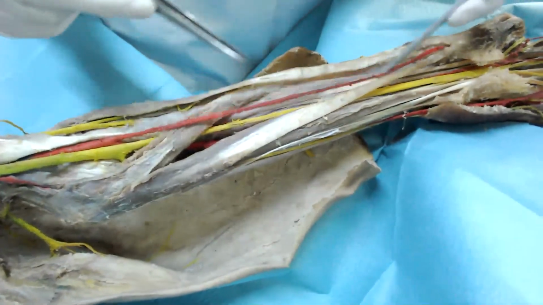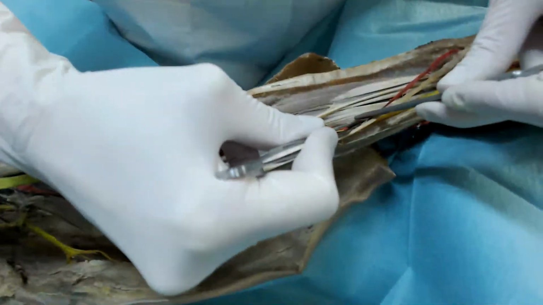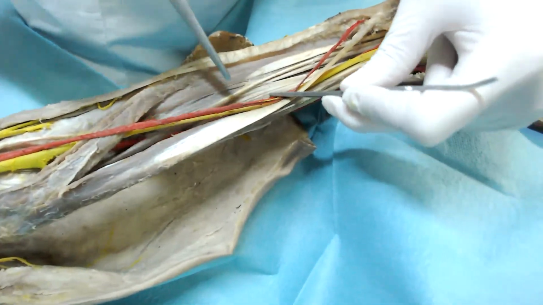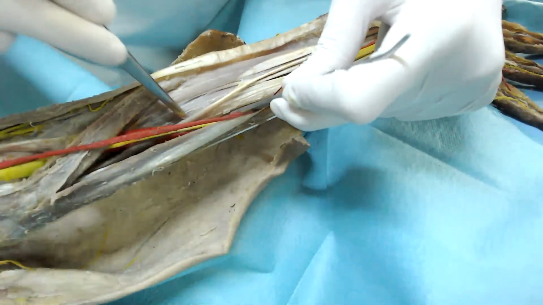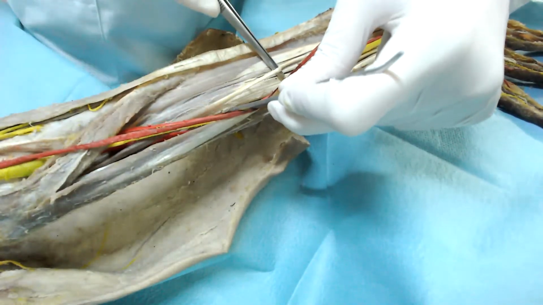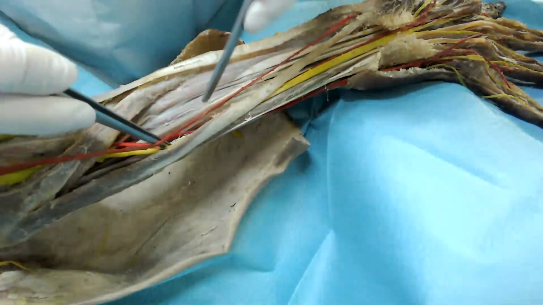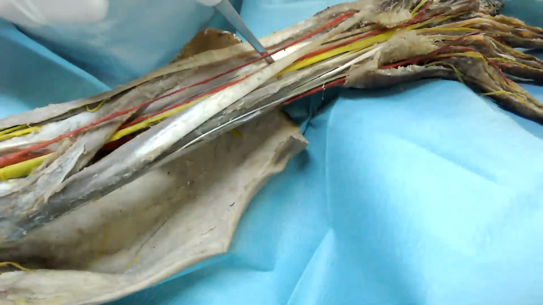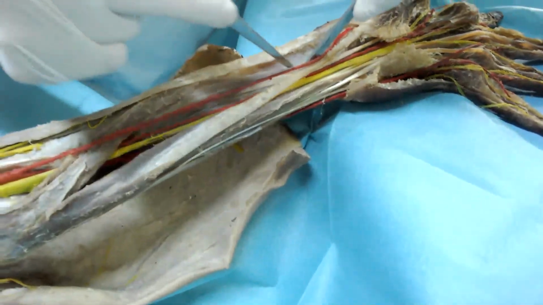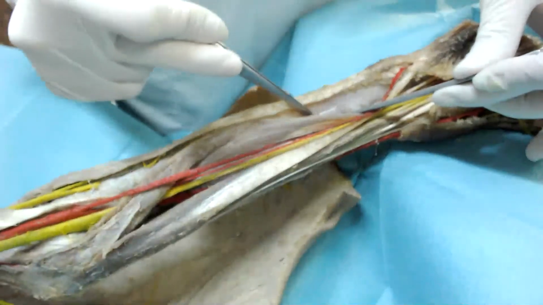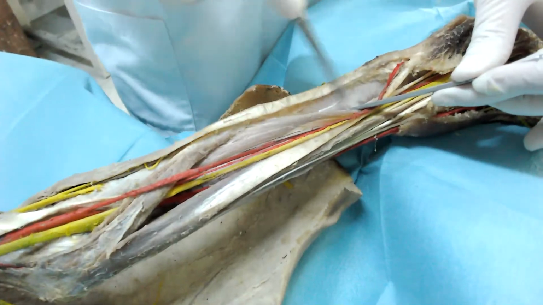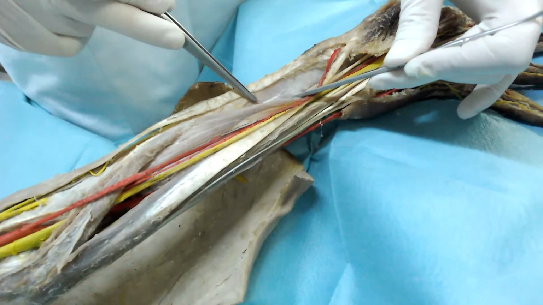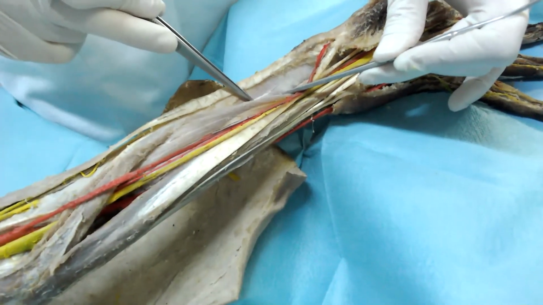If we go even deeper, you can see it here. Oops, sorry. Let's move that just a tiny bit. You can see this muscle. It's the flexor pollicis. If we move all this aside, deep to them, the deepest actually, it's a quadrangularly shaped muscle. This is called the pronator quadratus.